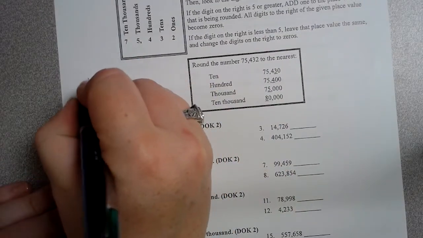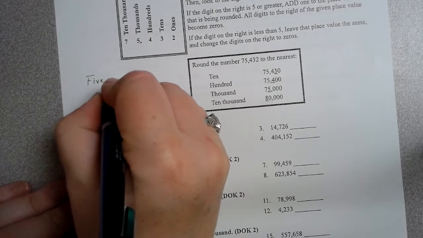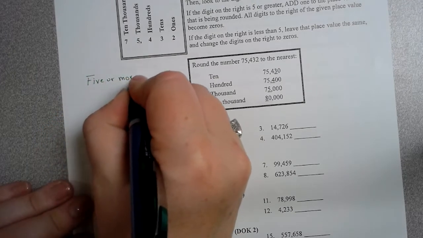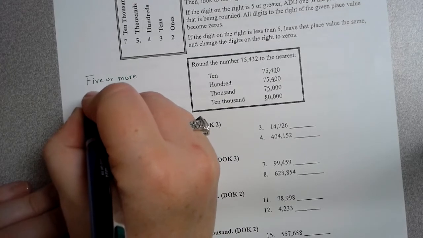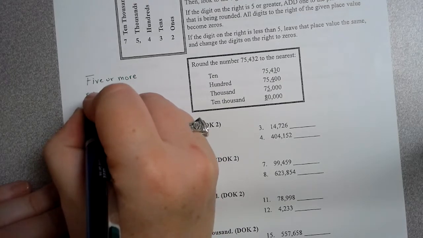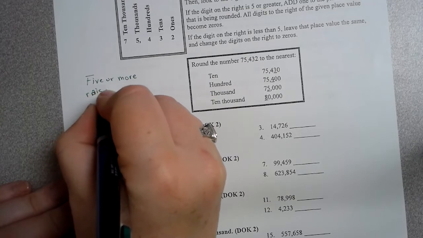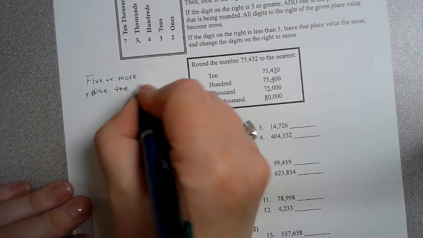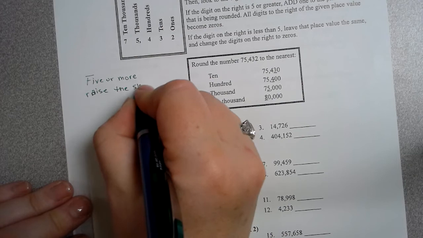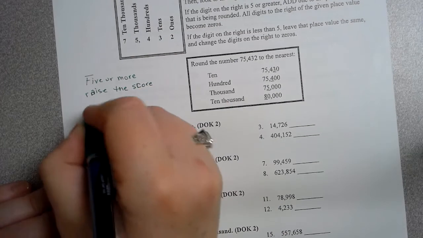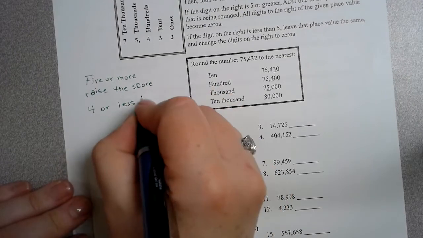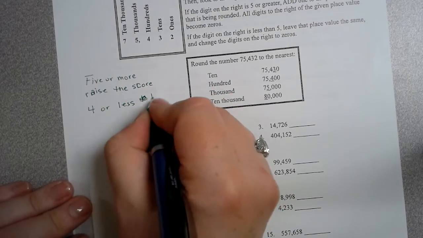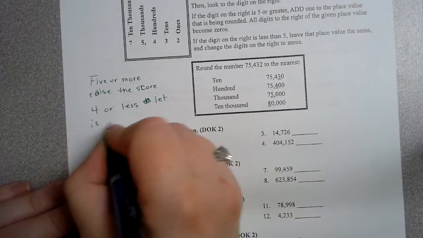So 5 or more, raise the score. 4 or less, let it rest.